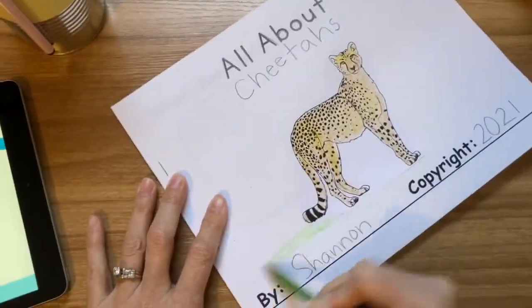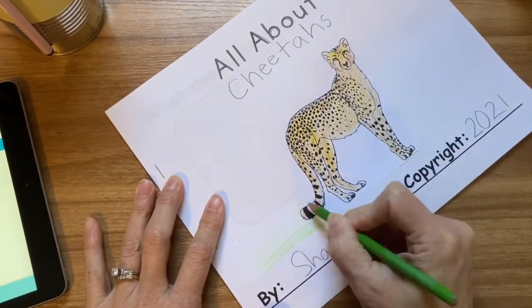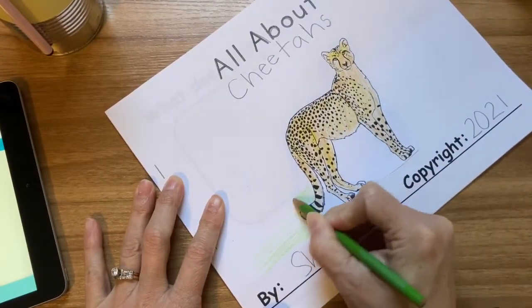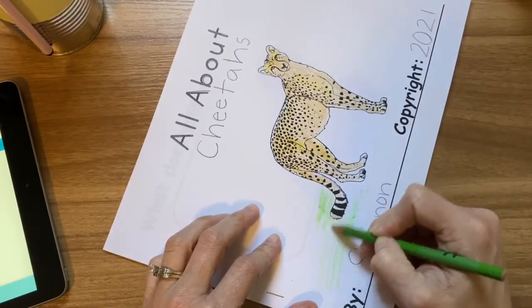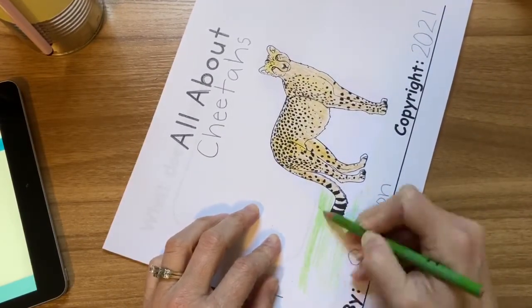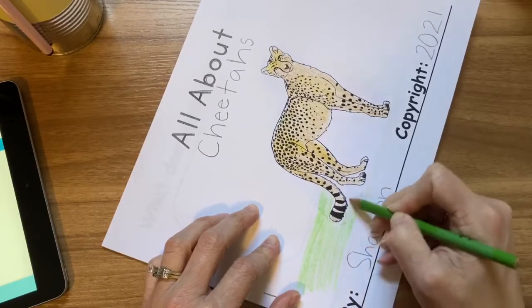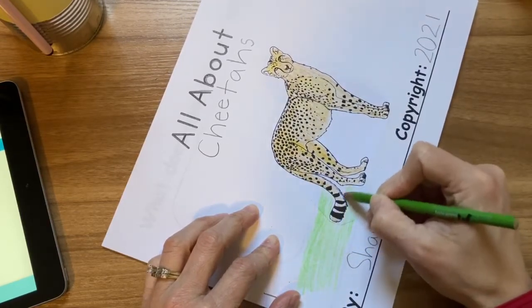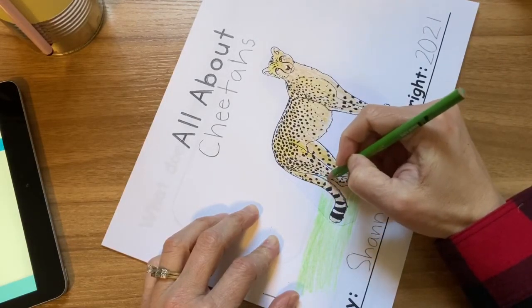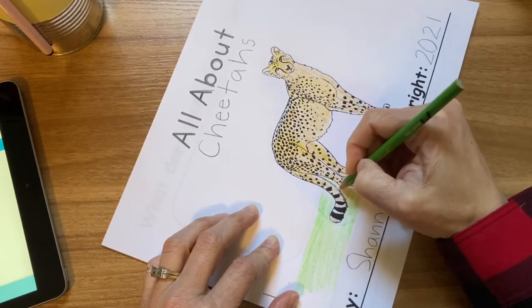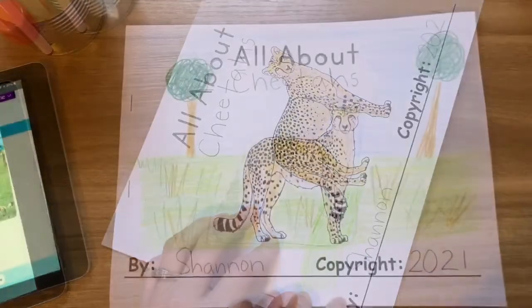Okay, so now when you color, you're going to color right over that edge where your picture is glued on and the cover of your book. So see how I'm coloring right over, so it kind of makes it blend in. Okay, I'm going to finish coloring my background and then I'll come right back.